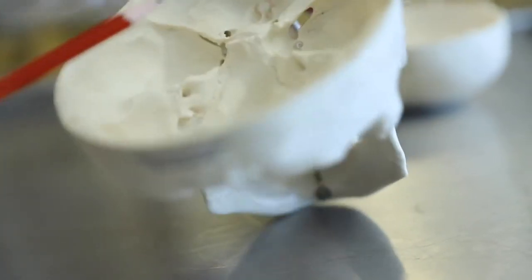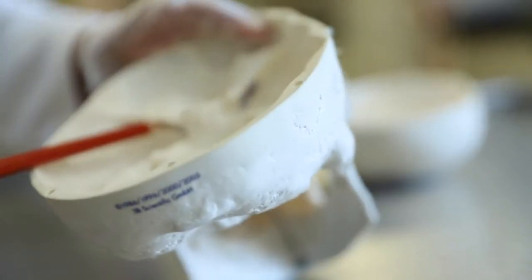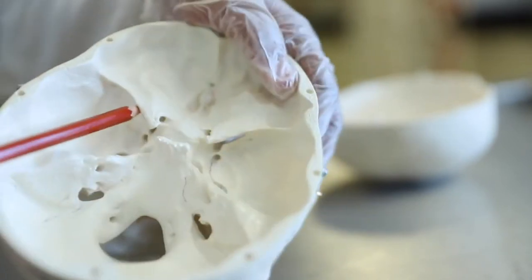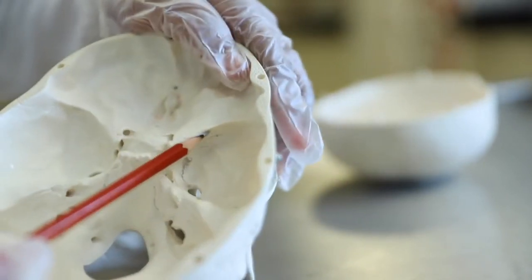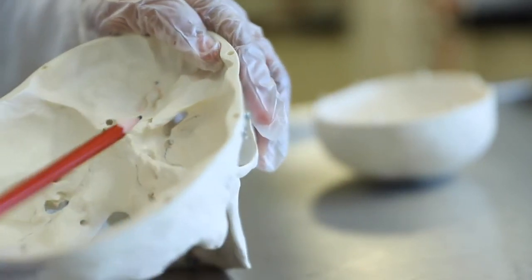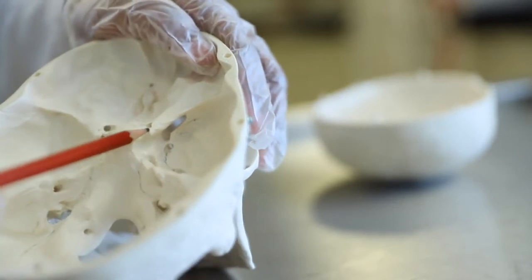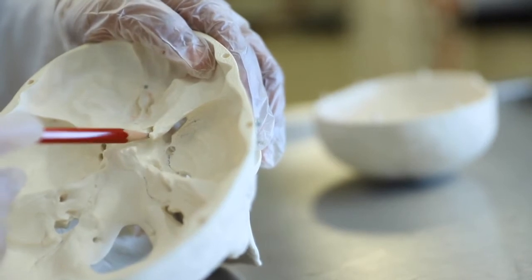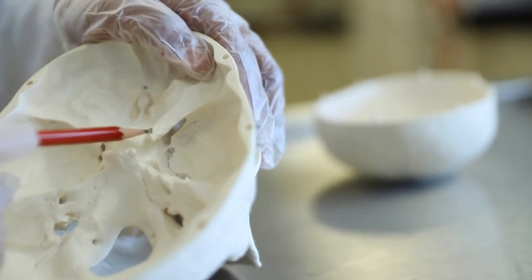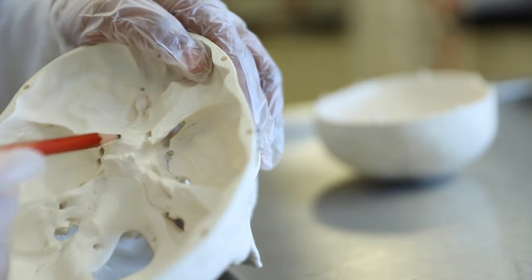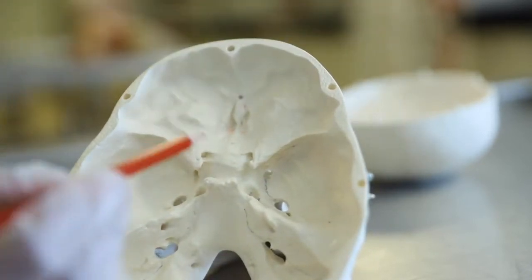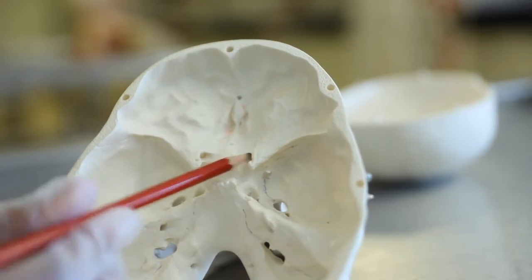This is the superior orbital fissure. Then here, at the end of the lesser wing or at the base of the anterior clinoid process, we have the optic canal. Here, this is for the optic canal.